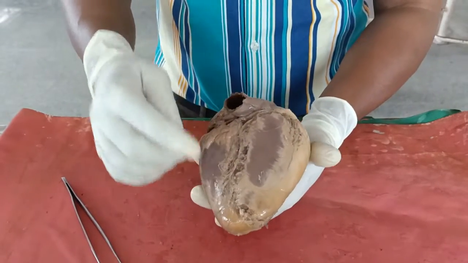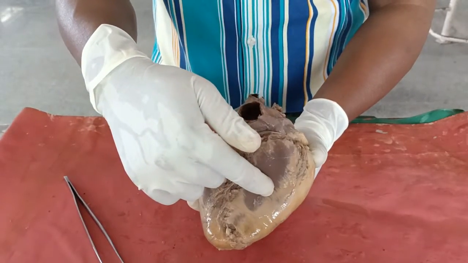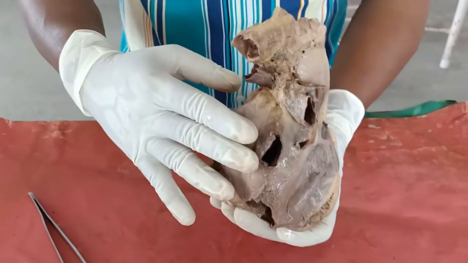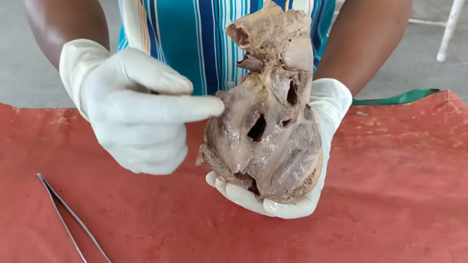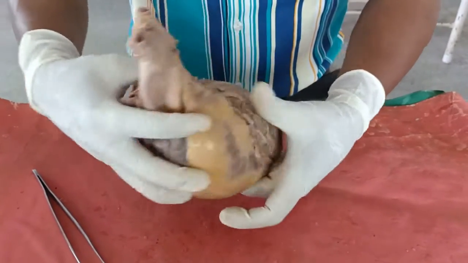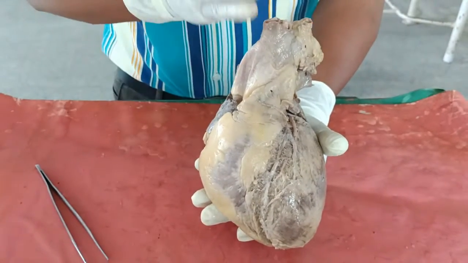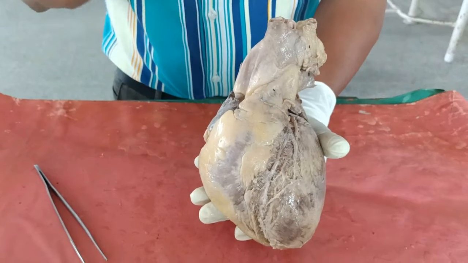Diaphragmatic surface is formed 2/3 by the left ventricle, 1/3 by the right ventricle. Base is formed 2/3 by the left atrium, 1/3 by the right atrium. Position-wise, the heart is located 2/3 towards the left side, 1/3 towards the right side from the midline.